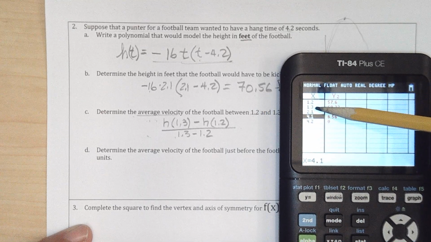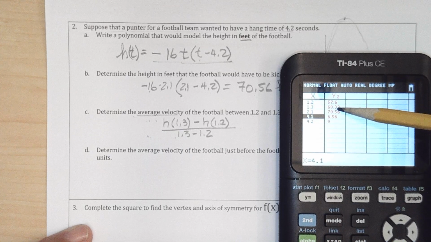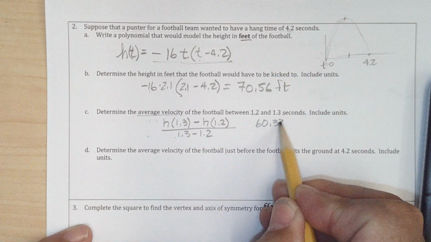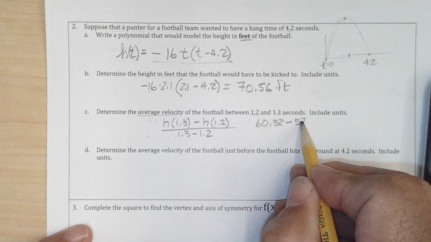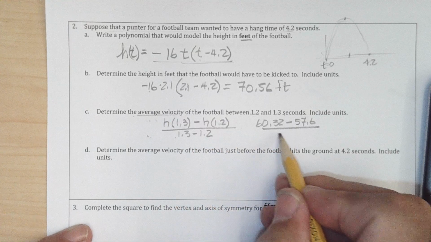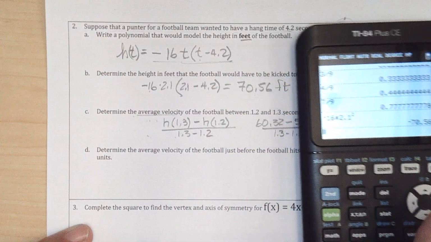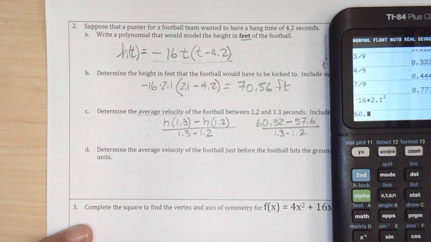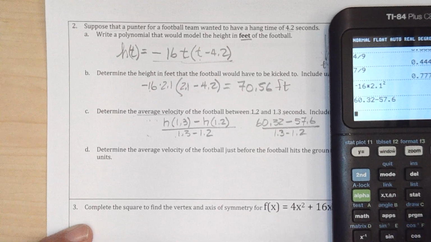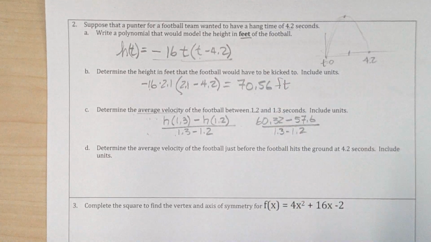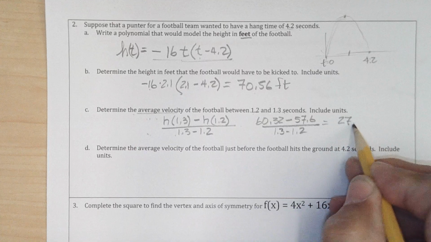So we want the difference between 1.2 to 1.3, so we take 60.32 minus 57.6 over 1.3 minus 1.2. 60.32 minus 57.6 is that, and I have to divide that by 1.3 minus 1.2, and it's 27.2.